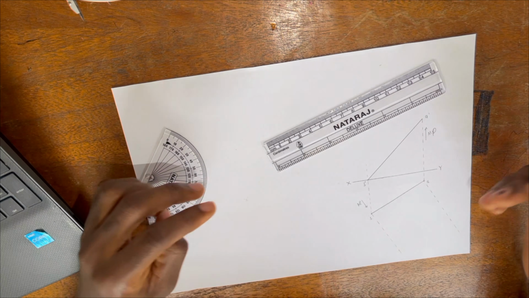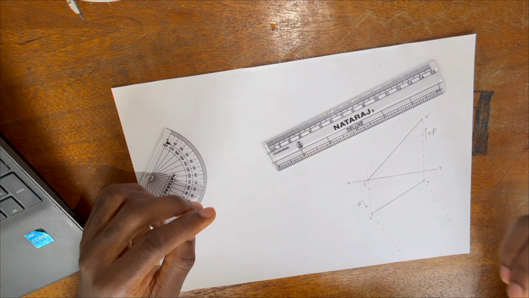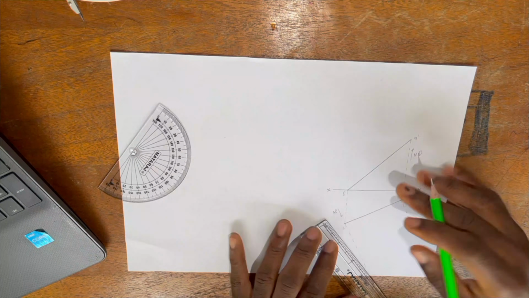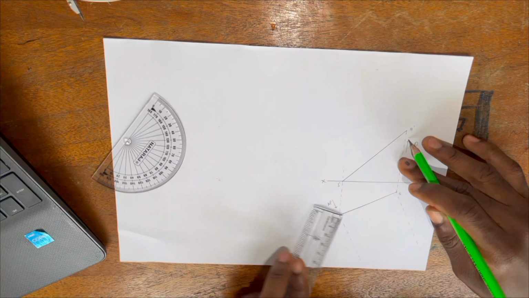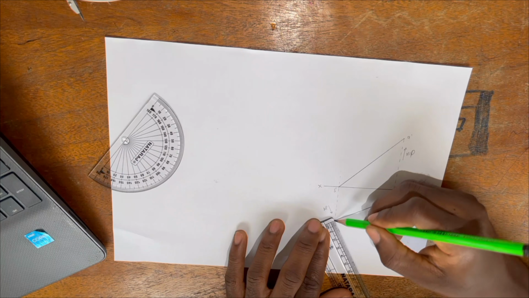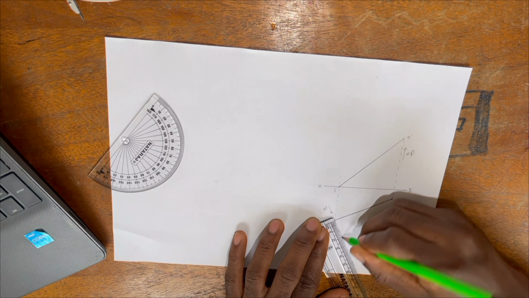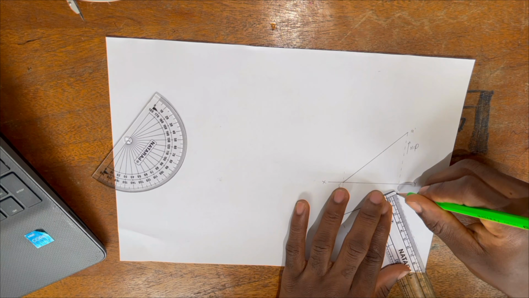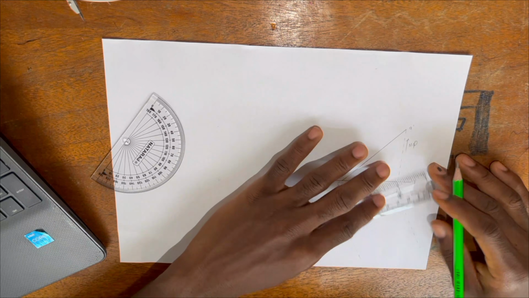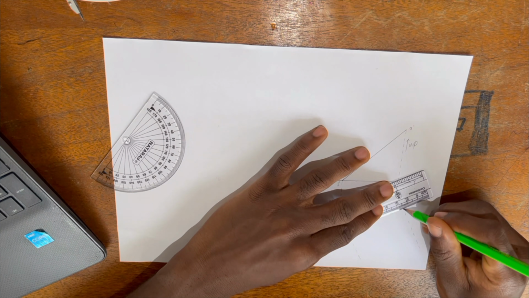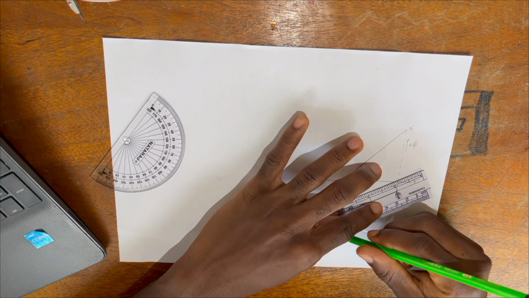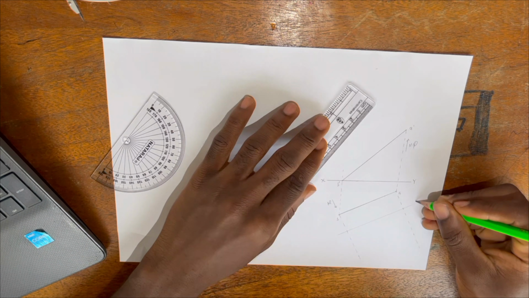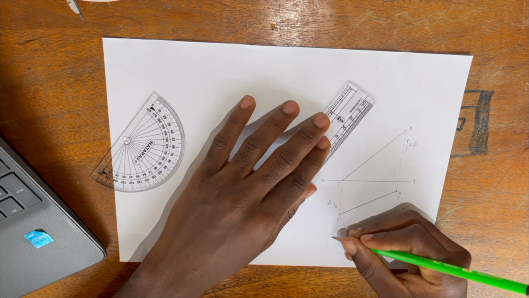Right, and then our second reference plane X1, Y1 is perpendicular to the auxiliary projector. So at some length along the auxiliary projector, I can have my auxiliary projection plane. So this would be X1, Y1.